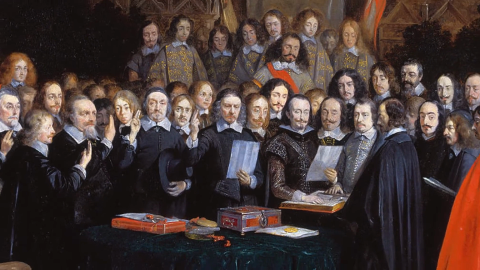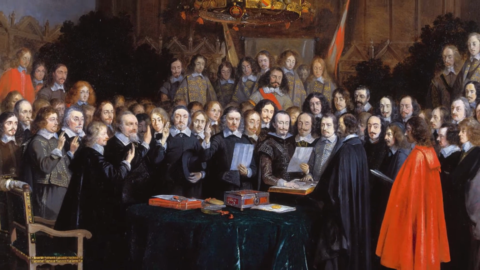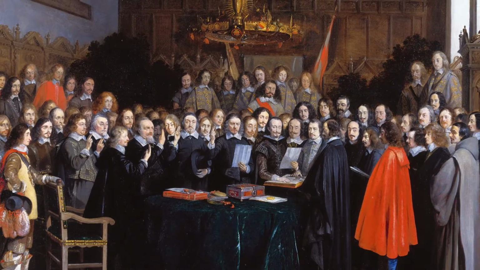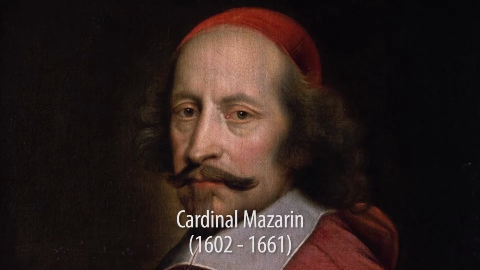It was Richelieu who laid the groundwork for French diplomatic success and the Hapsburg defeat. We see this played out at the Treaty of Westphalia in 1648, which we talked about in the Wars of Religion as well. So we've talked a little bit about Henry IV, a bit about Richelieu, and now Cardinal Mazarin. He follows Richelieu's policies.